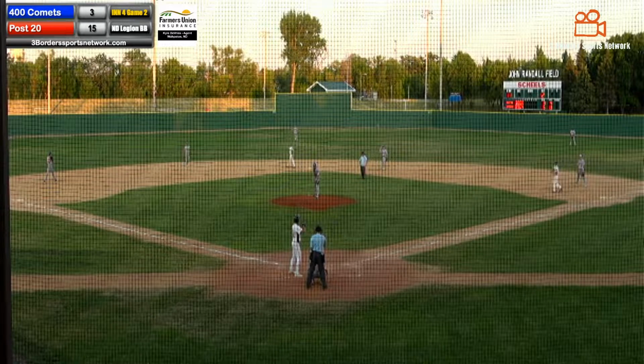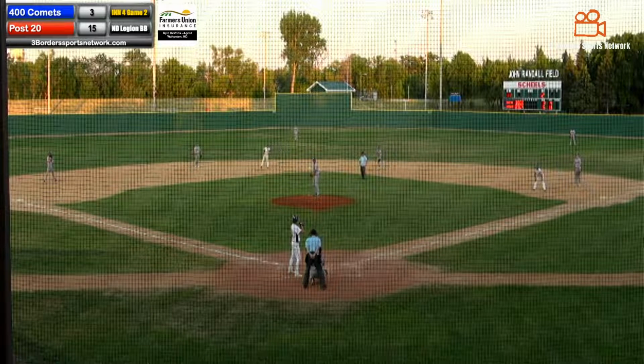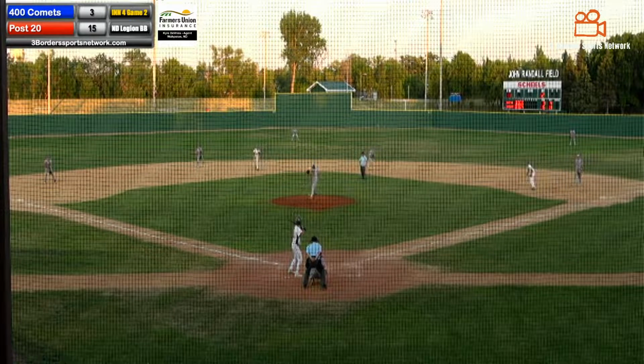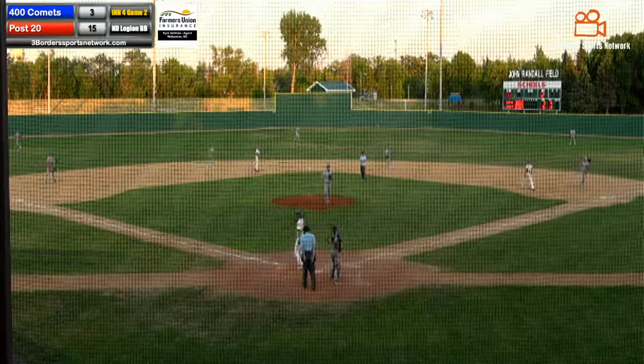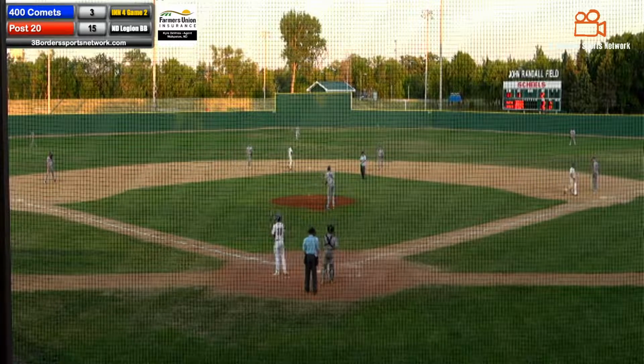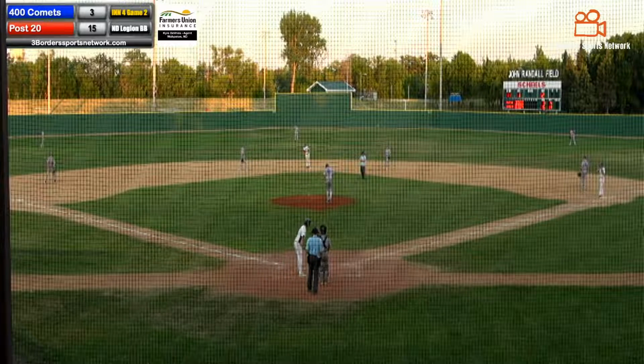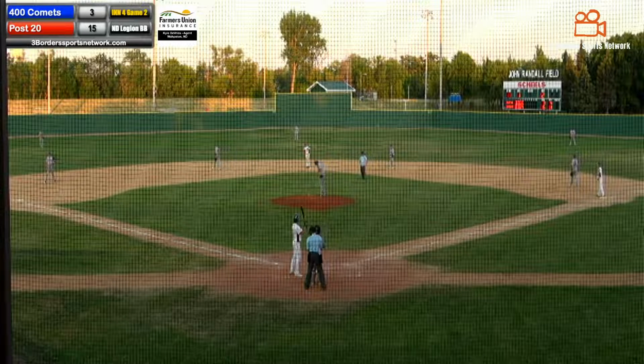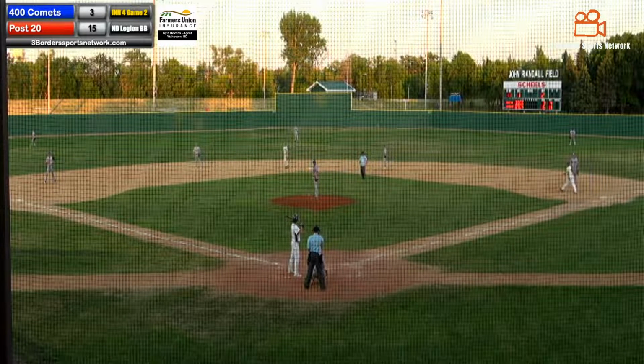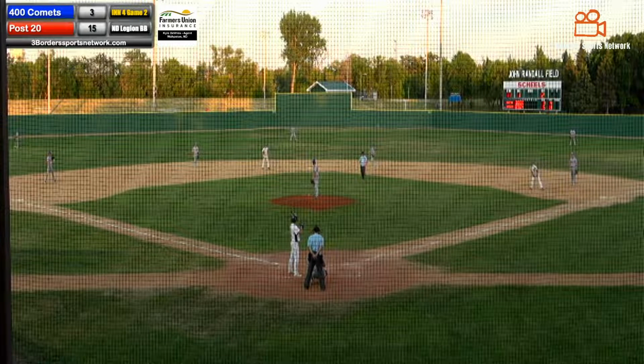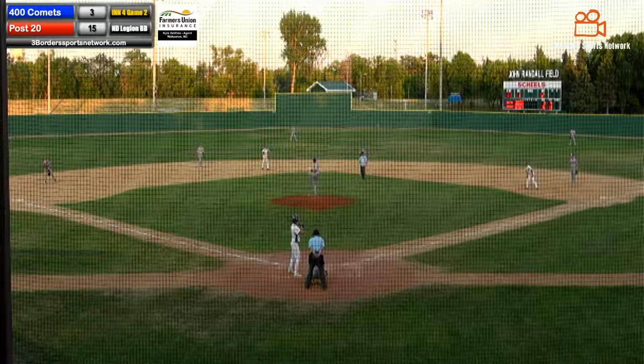See, we've got somebody warming up in the pen for the Comets. I can't read his number, Chad. See if he turns around. I can. Number 4. Number 4 for Zach Morse down warming up there for the Comets in the bullpen in the right field corner.